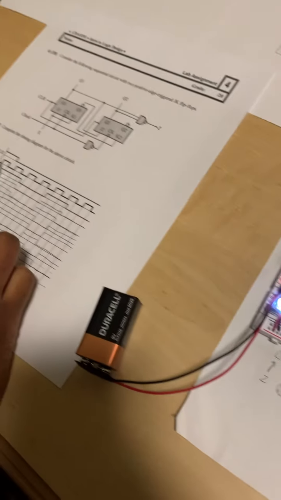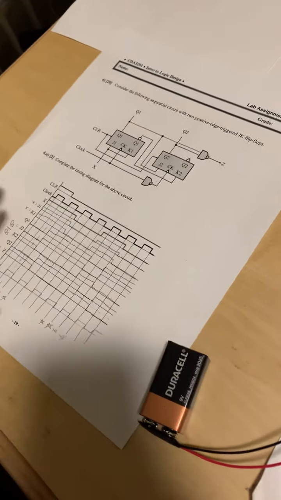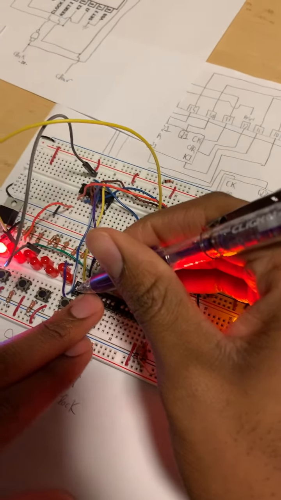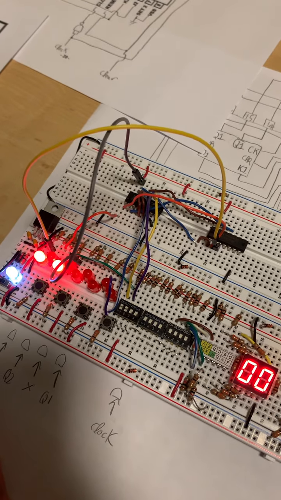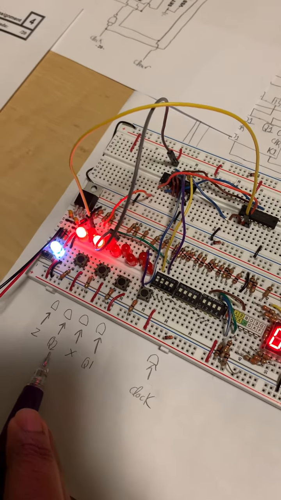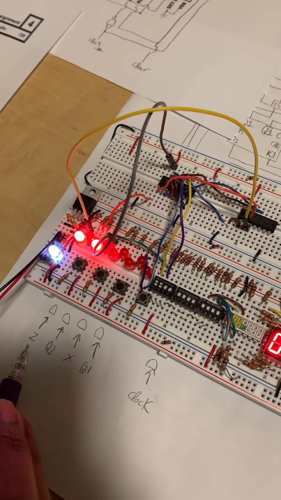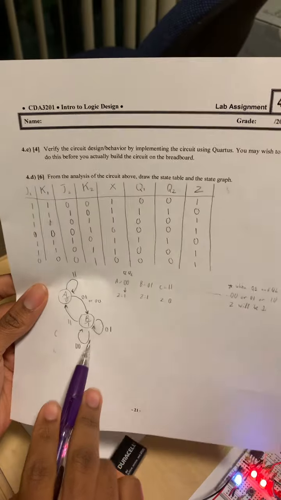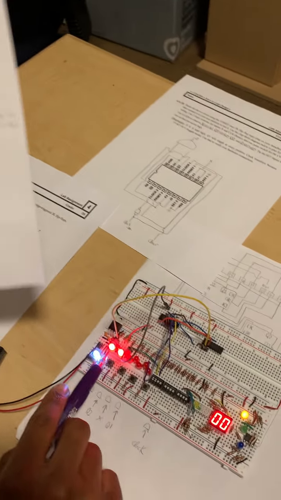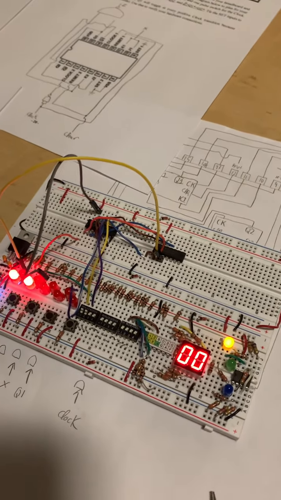So X will be on. As you can see, Z lit up, and X did too. Because both flip-flops are off, as shown in my state diagram, 0, 0, it goes to 1. That's why Z is lit up, because Z is 1.